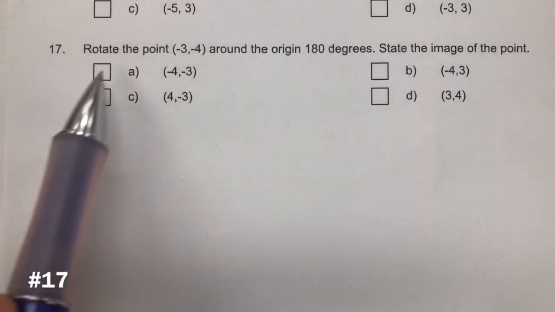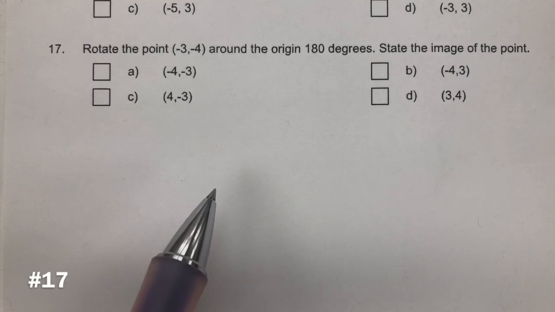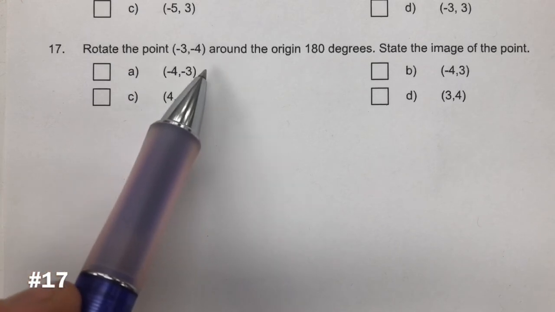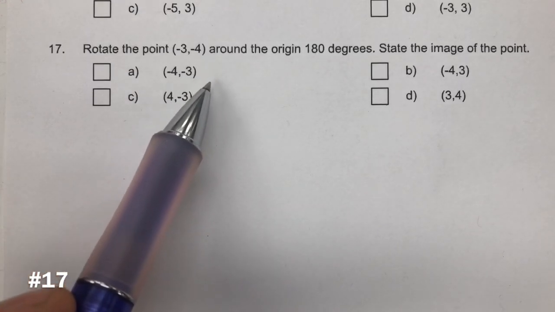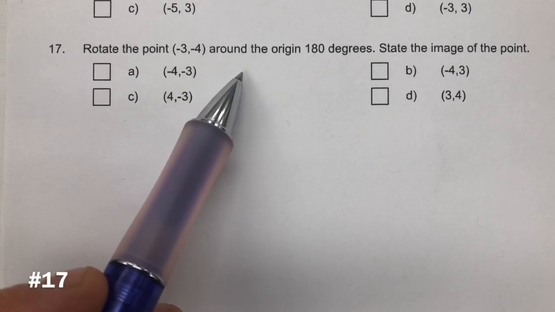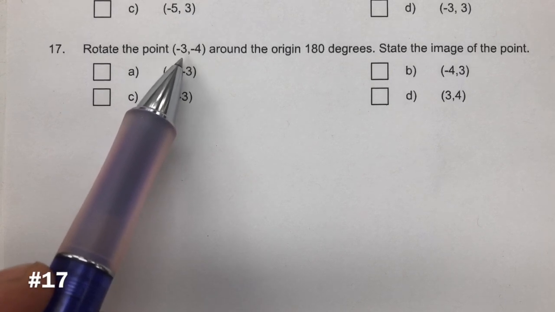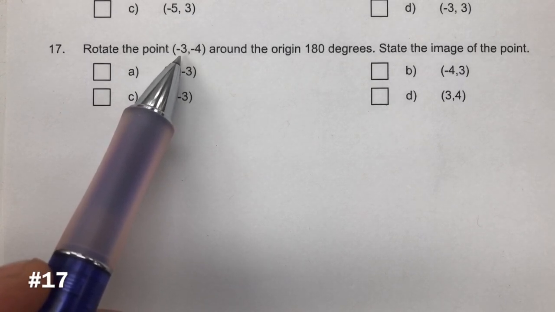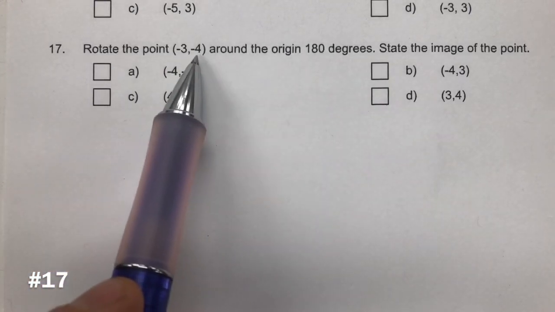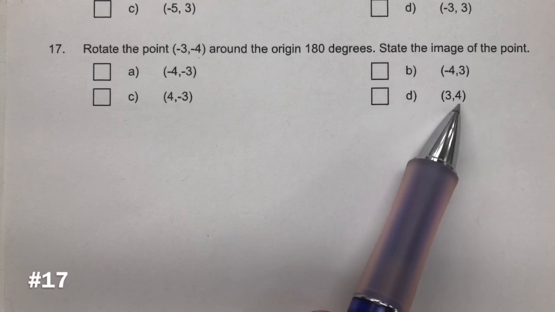For number 17, rotate the point negative 3, negative 4 around the origin 180 degrees. So remember, 180 degrees is going to be in the complete opposite direction. Like if you're going north, you do a 180 degree turn, now you're going south. So if x is negative 3, the 180 degree rotation is going to make it positive 3. And if y is negative 4, the 180 degree rotation is going to make it positive 4.